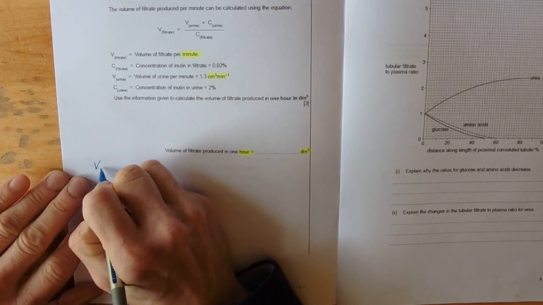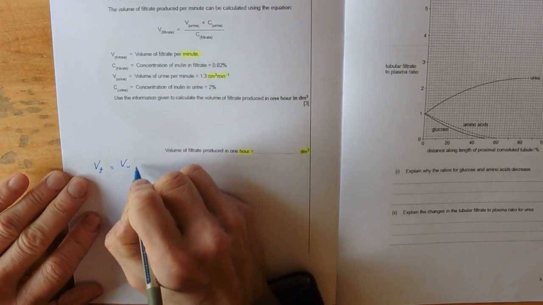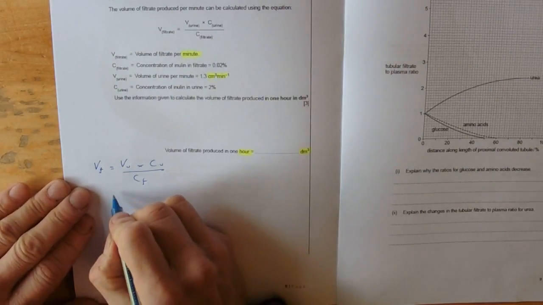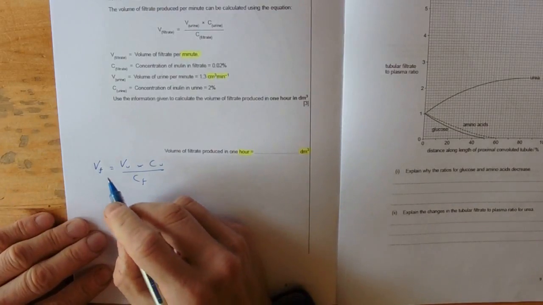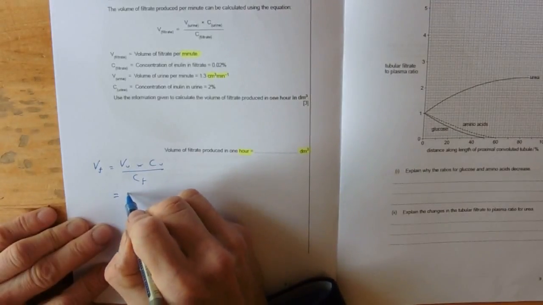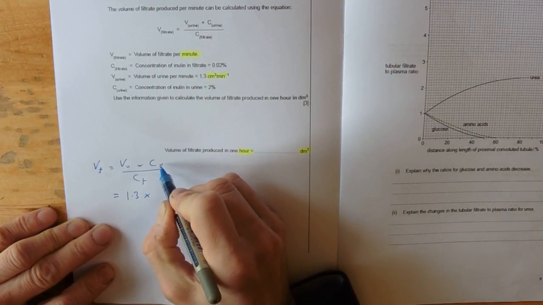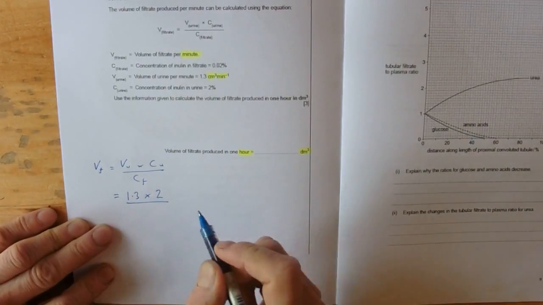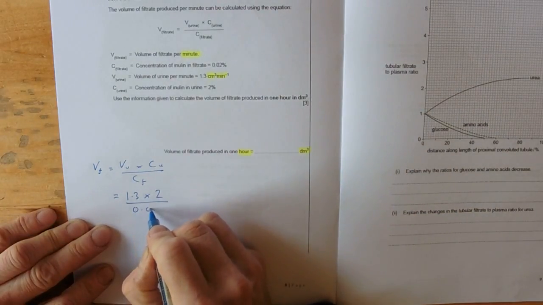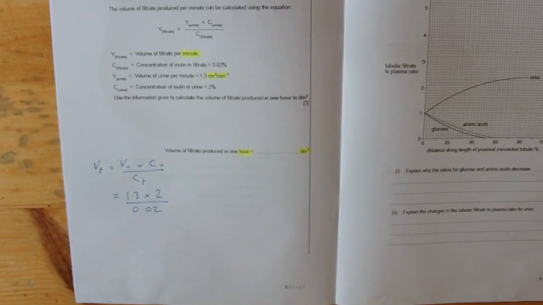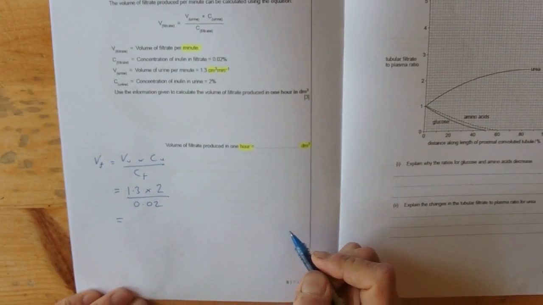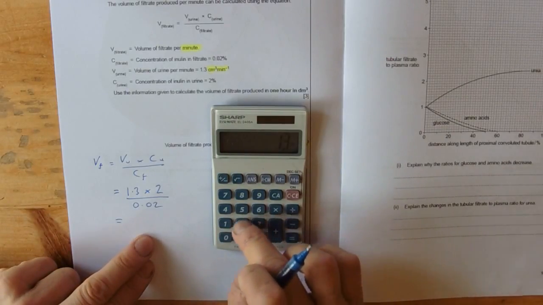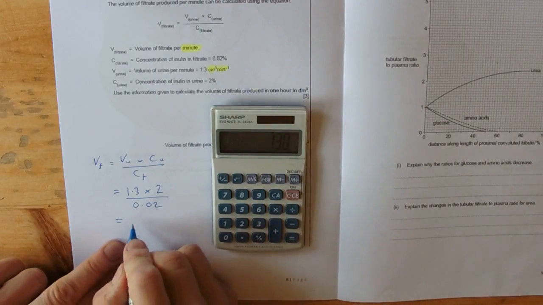Okay, so let's put the numbers into the equation. So the equation is V of the filtrate equals V of the urine times by C of the urine divided by C of the filtrate. So that's what we're doing. We don't have to rearrange it. Sometimes they make you rearrange it. So V of the urine is there 1.3. C of the urine 2%. C of the filtrate 0.02. That's got me a mark. Okay, I'm 1 out of 3 so far. And then if I punch that into my calculator, I'm using my Noddy calculator this time, 1.3 times by 2 divided by 0.02 is 130.